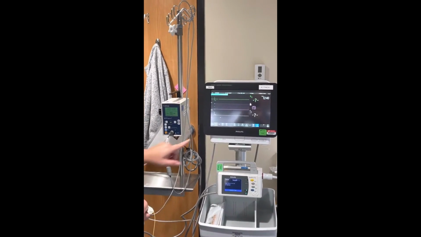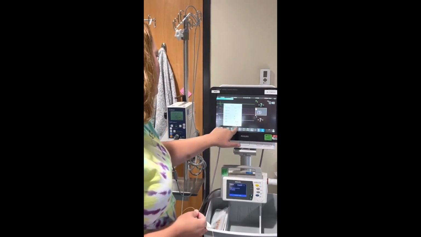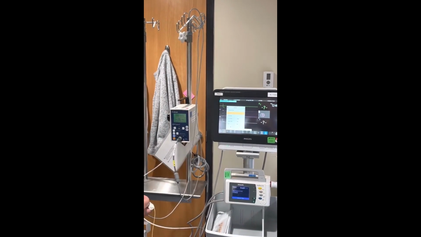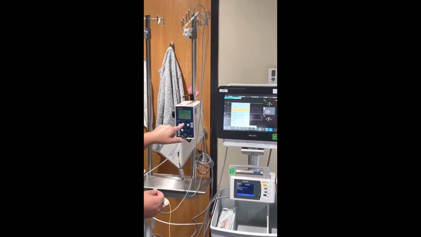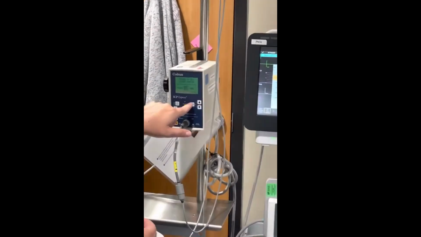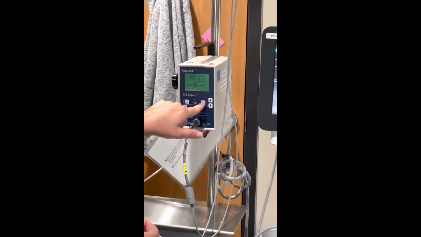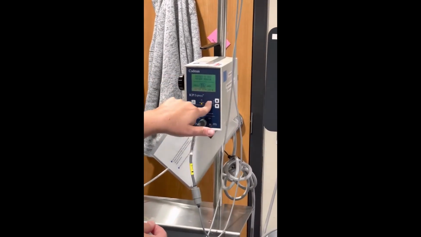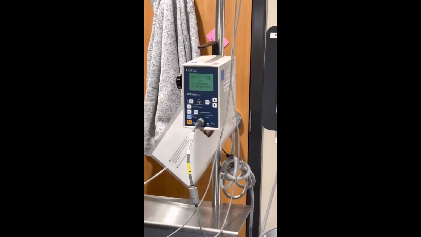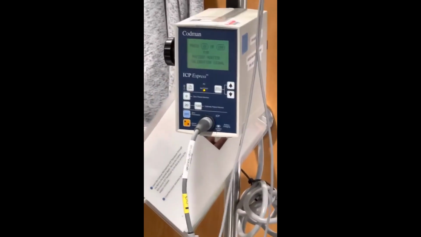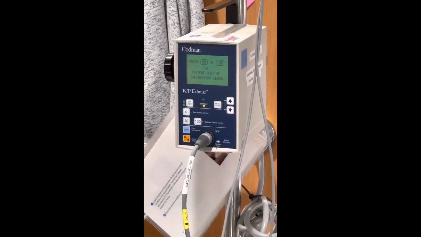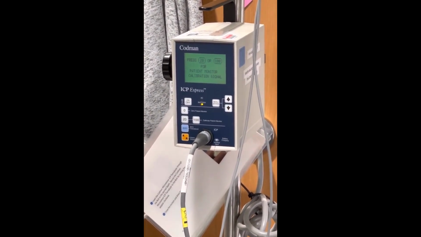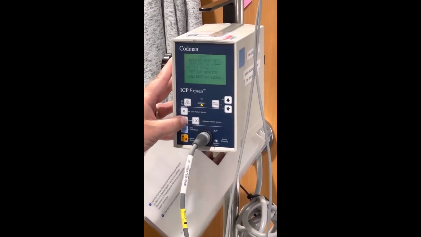My monitor is not wanting to say zero, so I'm going to actually go zero on my monitor. All right. And when it states zero, which it does, I'm going to press menu enter. Then it's asking me to press 20 or 100 for my patient monitor calibration signal. You can do 20 or 100. I'm just going to tell you to always choose 20 because it's going to be quicker for you. So we are going to go ahead and press 20.